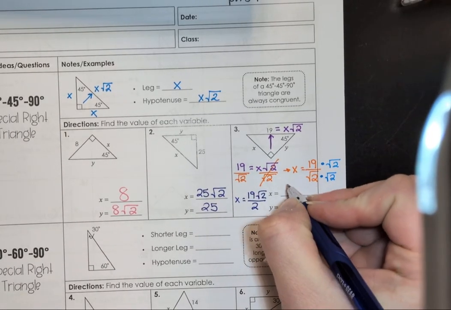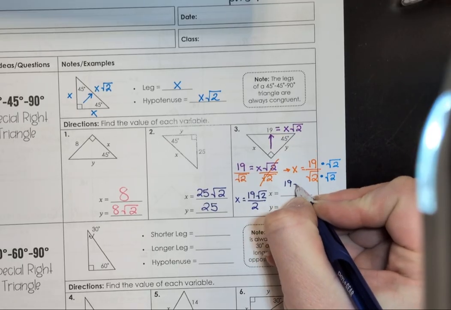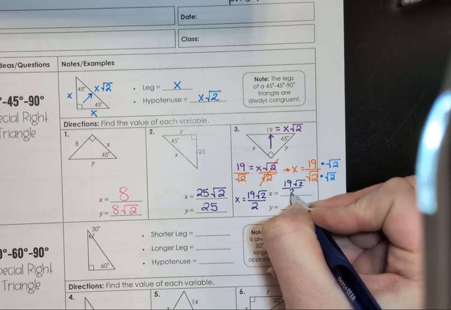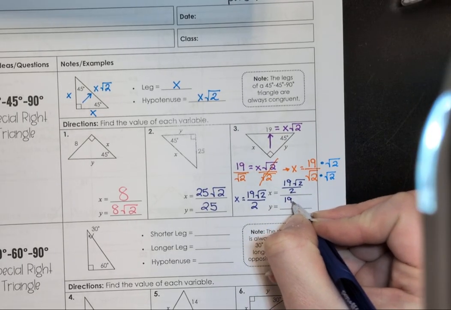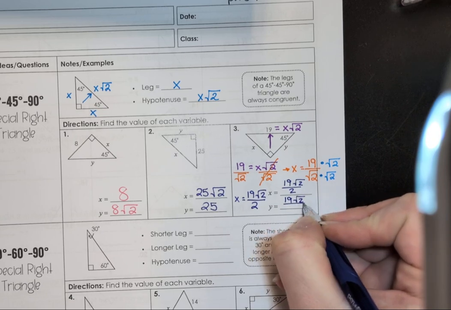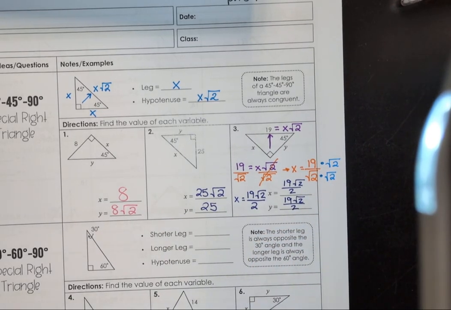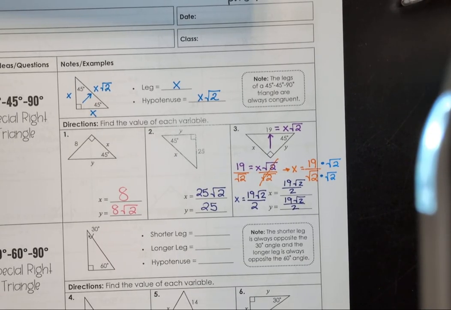So that means for both of my sides, I want 19 square root 2 over 2. For my other leg, same thing, 19 square root of 2 over 2. Now, when you're doing these problems on your homework, you can memorize all of this math and just be like, oh, I know what that's going to turn into. It should turn into a square root 2 and a 2 on the bottom, and just put the 19 in the front. You can memorize that bit. You don't have to do all of the math.